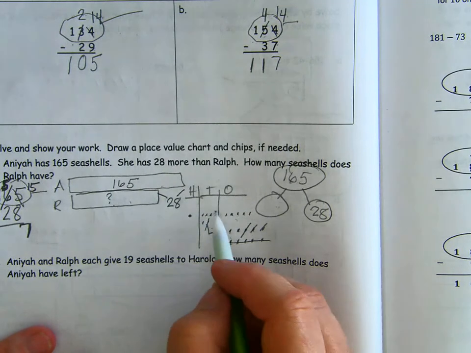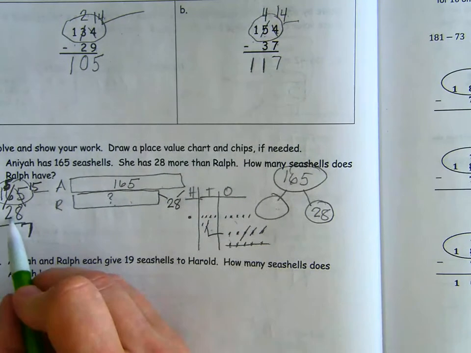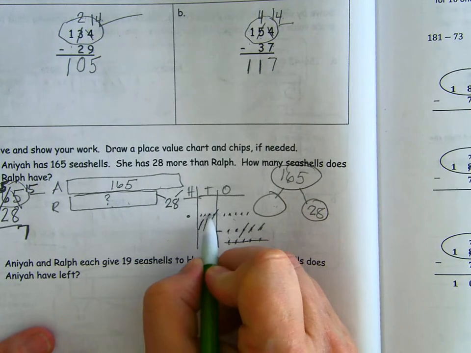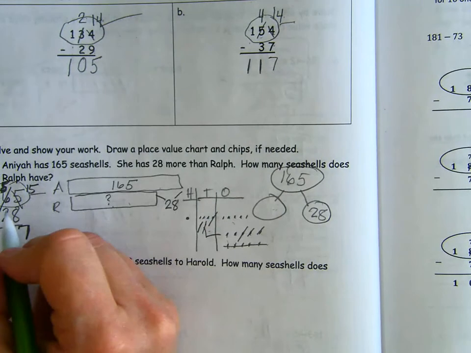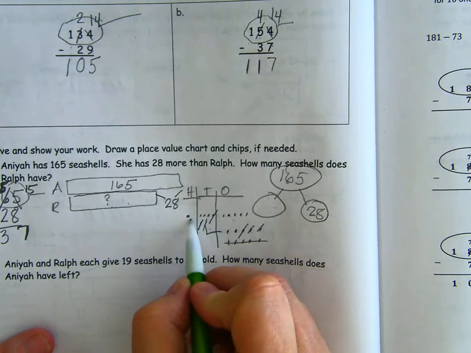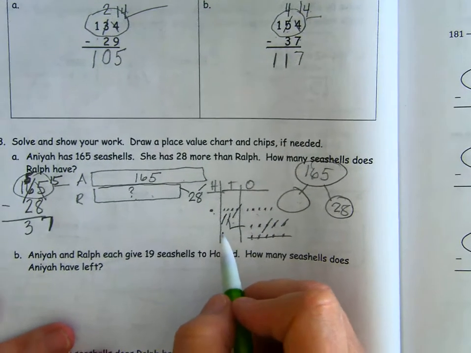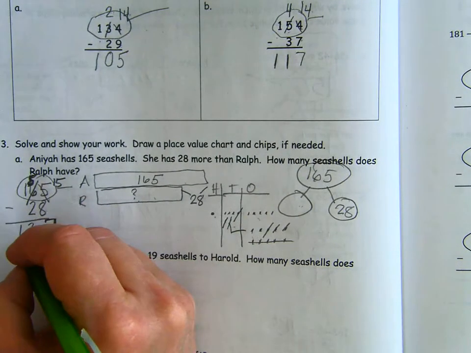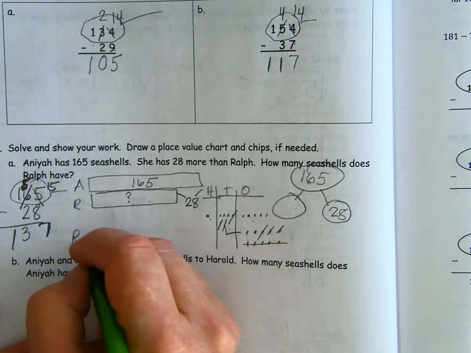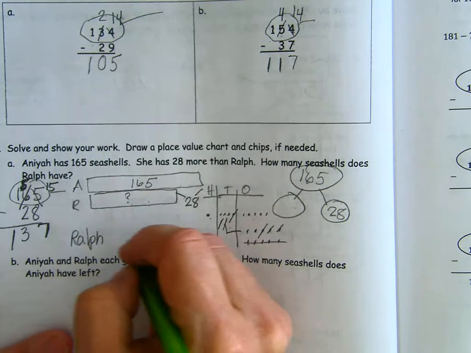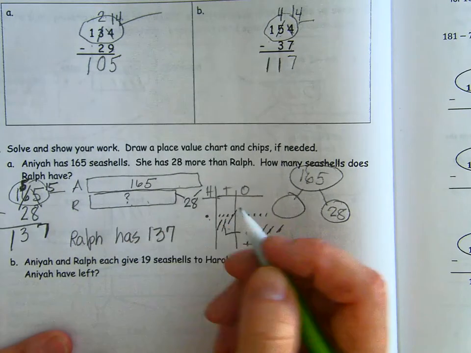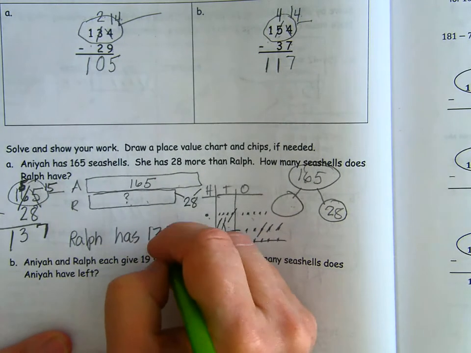Here, I've only got 5 tens now, and I need to take away 2. 5 minus 2 is 3. I have 100, subtract nothing. 1 minus 0 is 1. So Ralph has 137 shells.